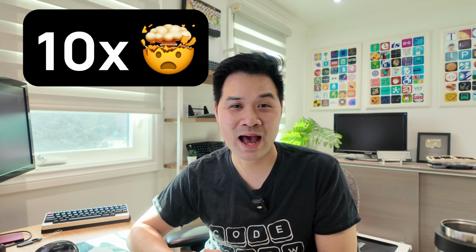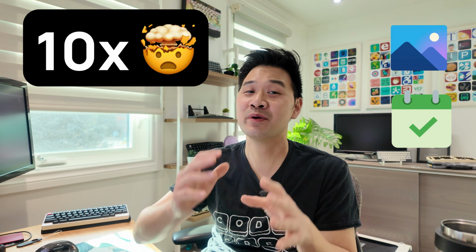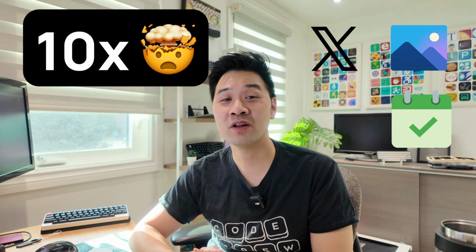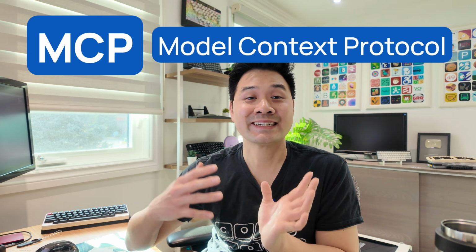Cursor is amazing, but what if I told you there's a way to 10x its power? Imagine if Cursor could generate your assets, manage your tasks, and even post for you on social media, all automatically. That's where MCP comes in, and I want to tell you how that changes everything. If you haven't heard of MCP, it stands for Model Context Protocol, and basically it allows your AI to connect to external platforms to perform actions.